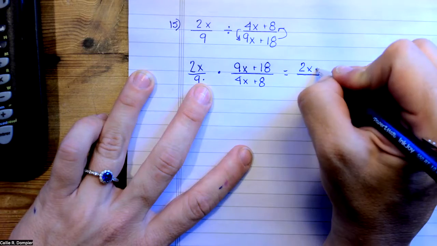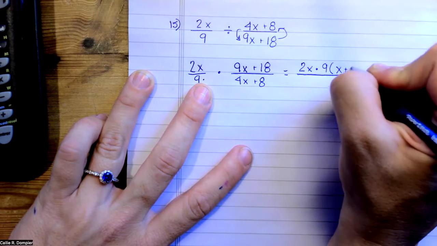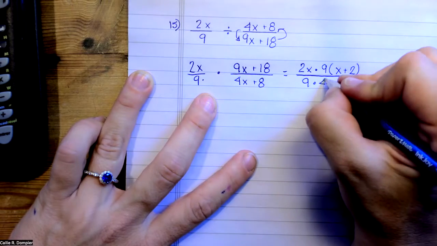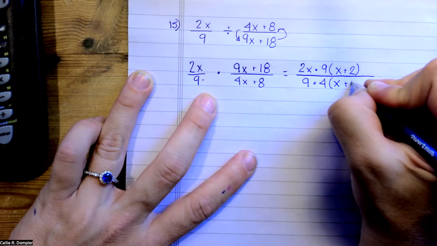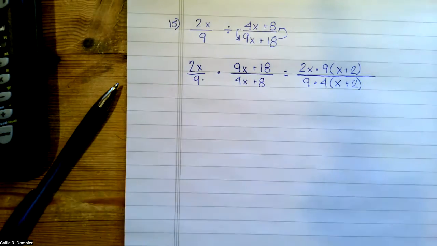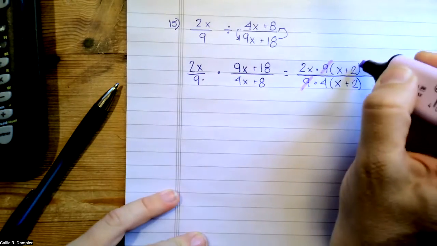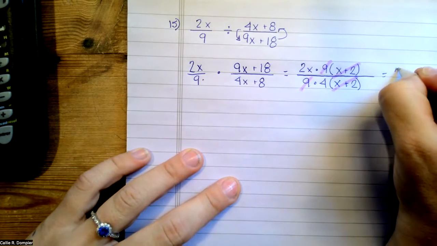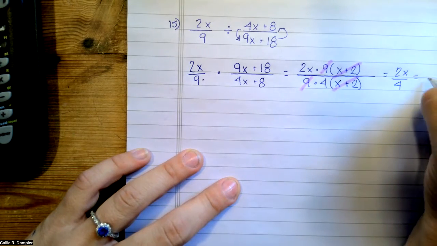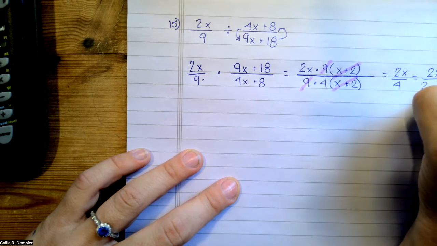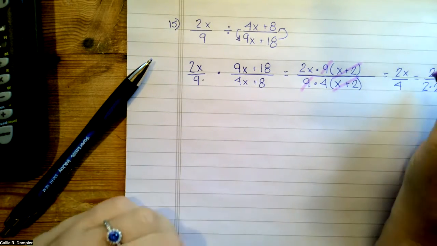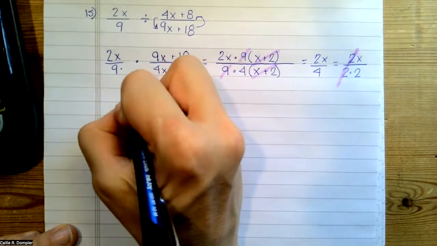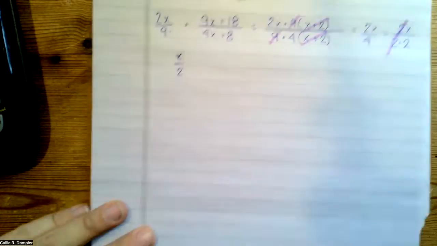So I'm just going to put them all together. In 9x plus 18, I can take out a 9 and I get x plus 2. In 4x plus 8, I can take out a 4 and I'm left with x plus 2. What can I cancel? I can cancel the 9 and the x plus 2, and I'm left with 2x over 4. 4 is 2 times 2, so it's actually just x over 2 as our final answer for 15.